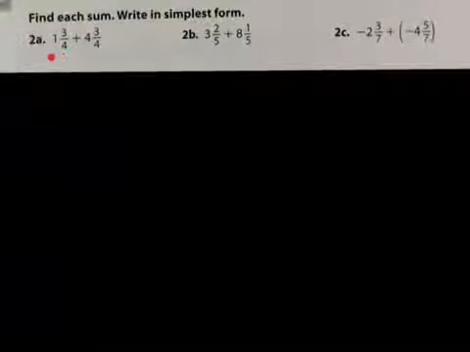We have 1 3/4, which could be rounded up to 2. And 4 3/4 is also almost 5. So our answer should be about 7, but it's definitely got to be less than 7 because I rounded up here and I rounded up here, right? Okay, let's actually really work with it.